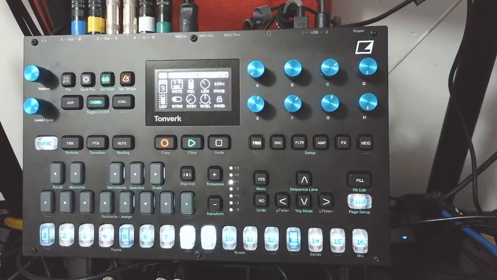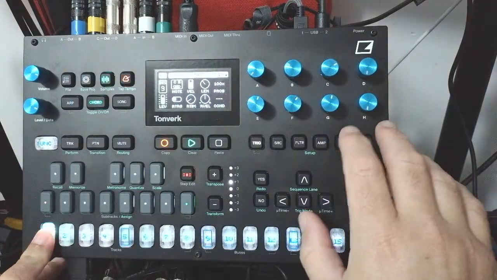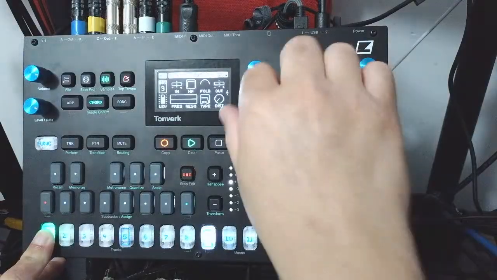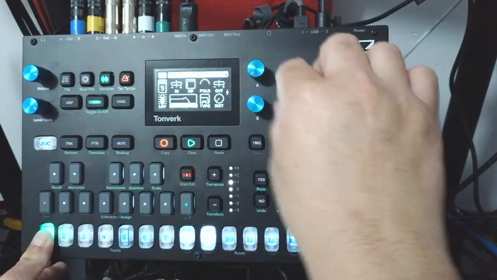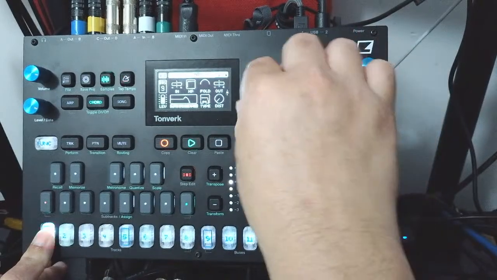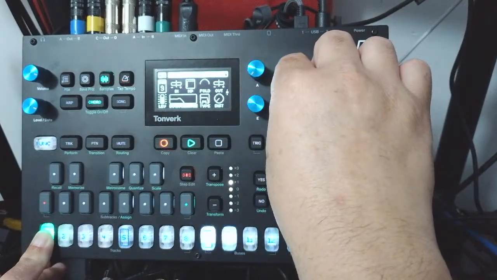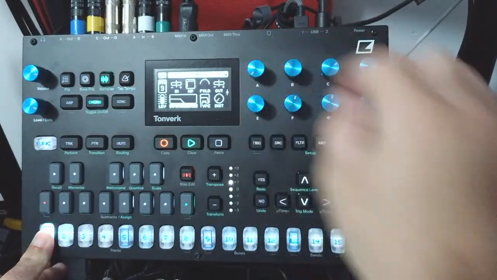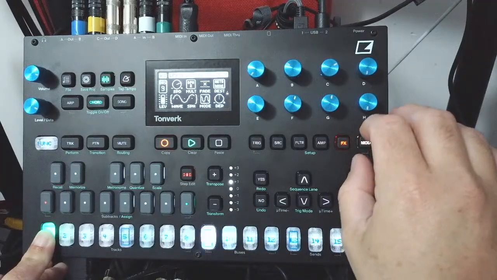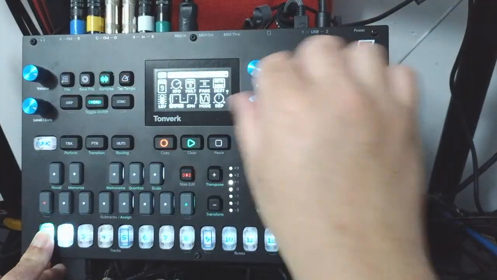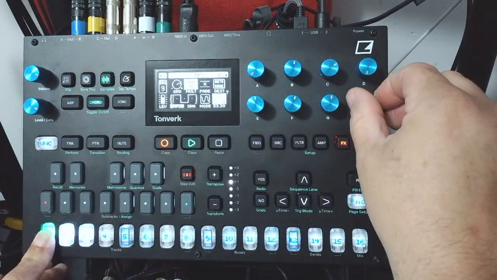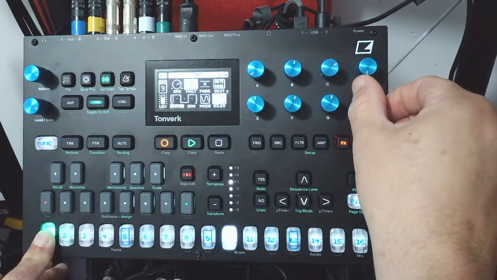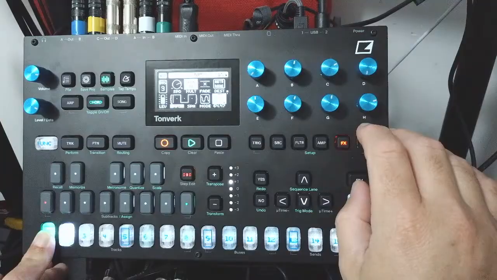Let's try something different. Let's put a square. Let's go all the way 32. And let's put some 64 here, just to be on the safe side.